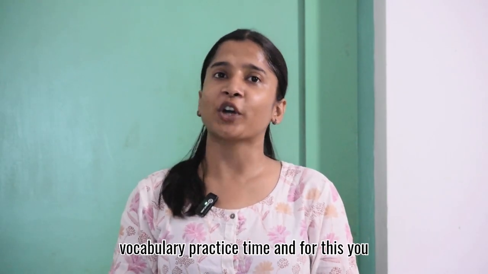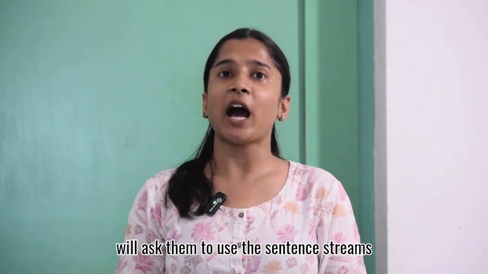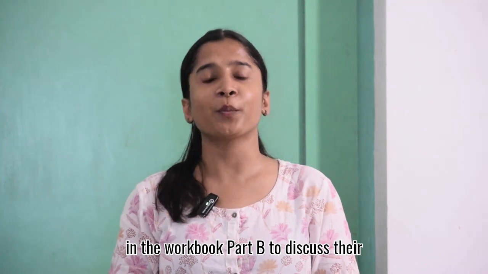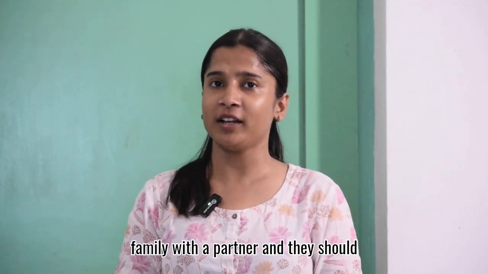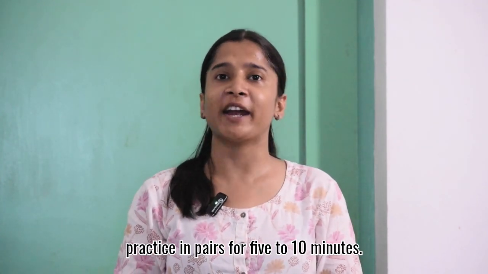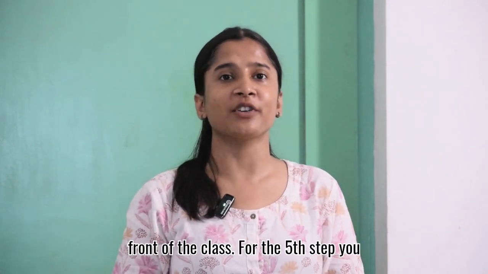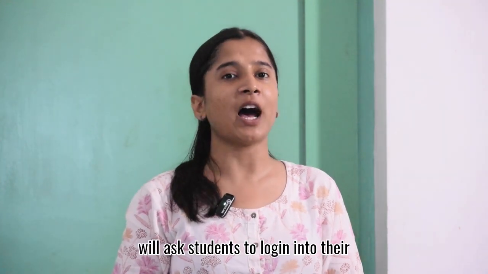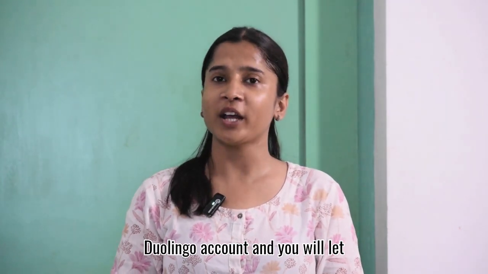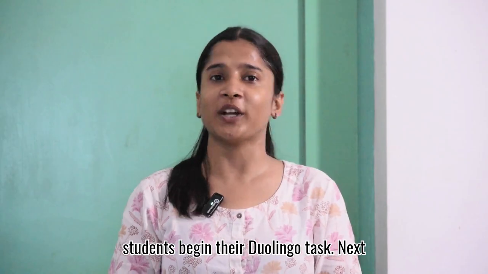The fourth step is the vocabulary practice time, and for this, you will ask them to use the sentence frames in the workbook part B to discuss their family with a partner, and they should practice in pairs for 5 to 10 minutes. Then you will call on 3 or 4 partners to discuss their families in front of the class. For the fifth step, you will ask students to log in to their Duolingo account, and you will let students begin their Duolingo task.